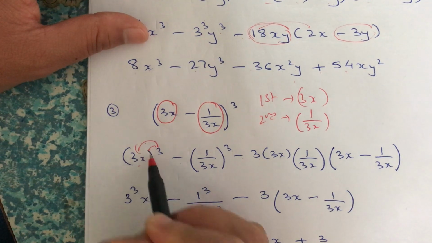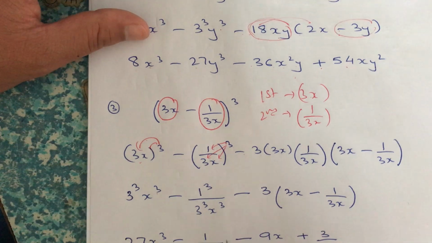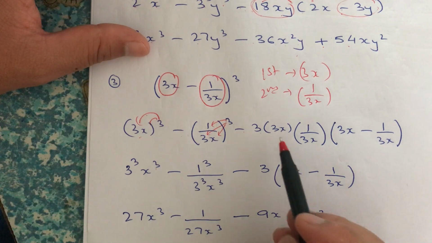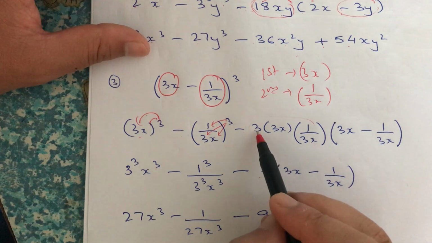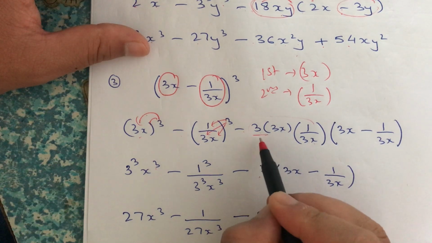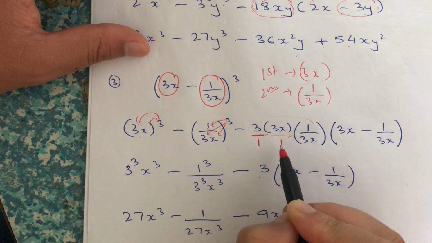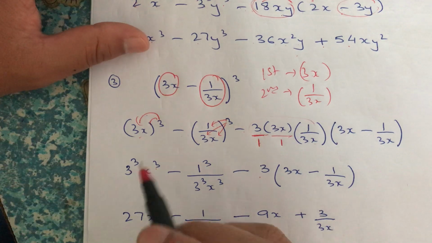Now this cube is for both of them, 3 cubed x cubed. Now this cube is for 1 also, for 3 also, for x also. So we write 1 cubed 3 cubed x cubed minus 3. And then now, how did I get the 3? Now over here, this is all multiplication. Now when you're multiplying, what will happen? If you don't have anything, you just put a 1. And then the numerators multiply each other and the denominators multiply each other.